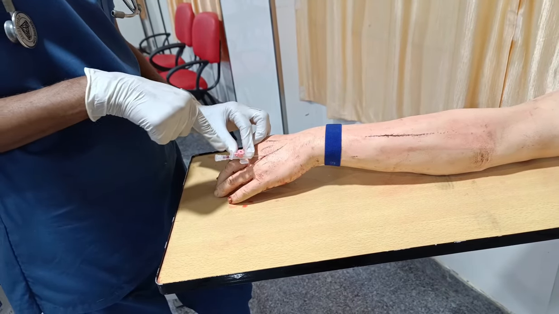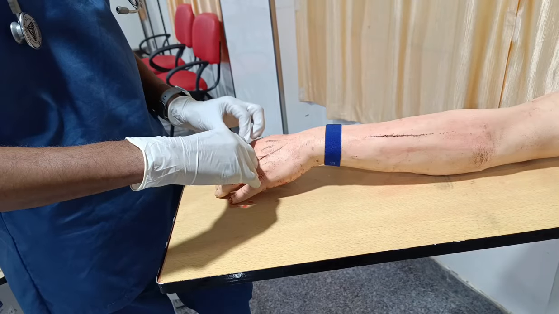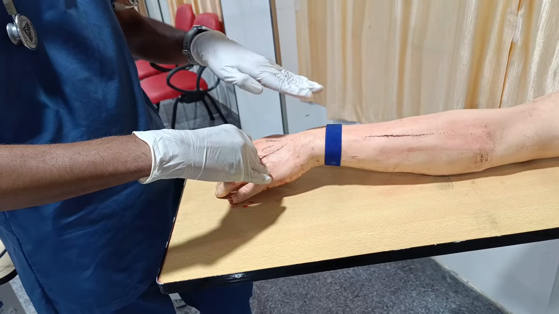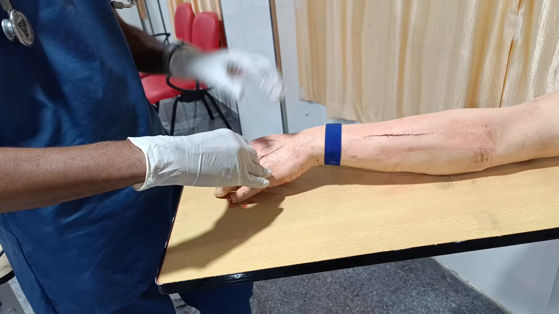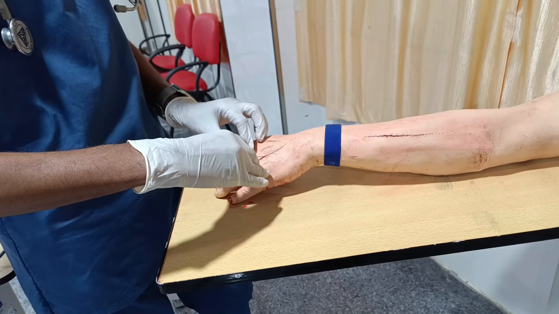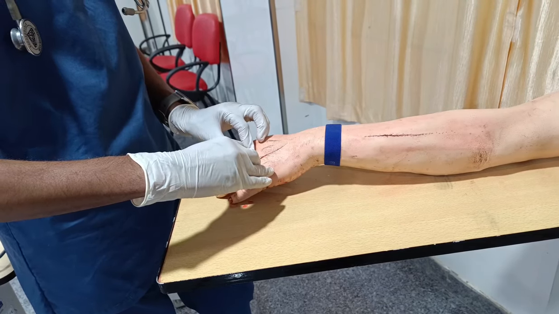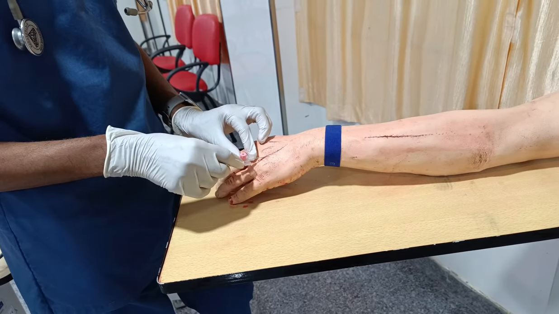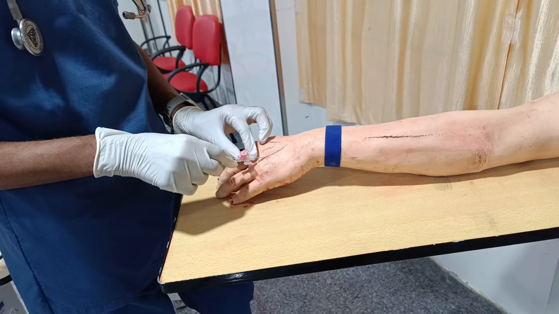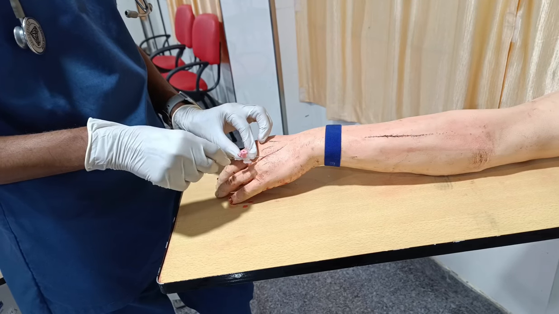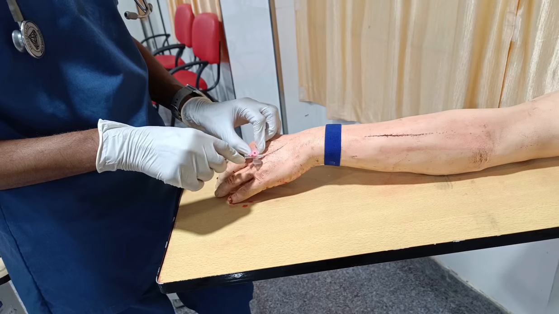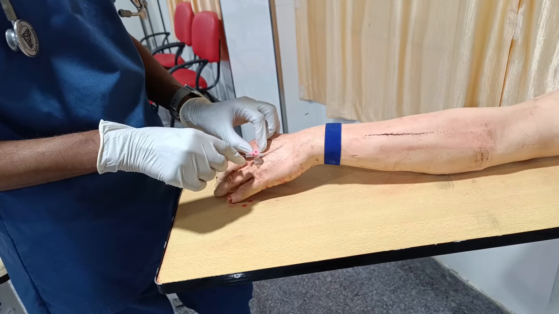After seeing the flashback, you reduce your angle from 30 degrees to 10 to 15 degrees and slowly introduce your catheter. Partly withdraw the needle, and I will tell the reason later. Then introduce the plastic portion alone, right up to the hub.